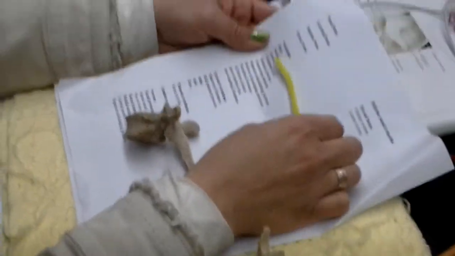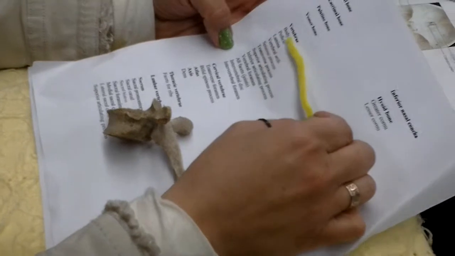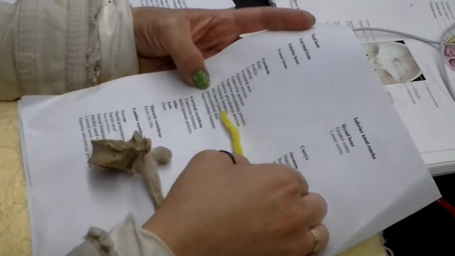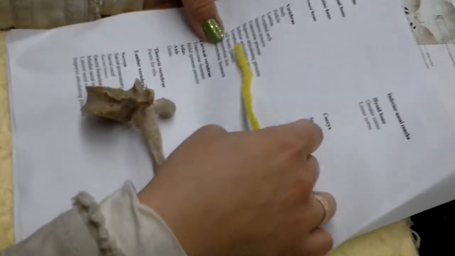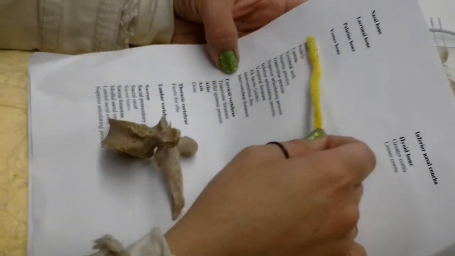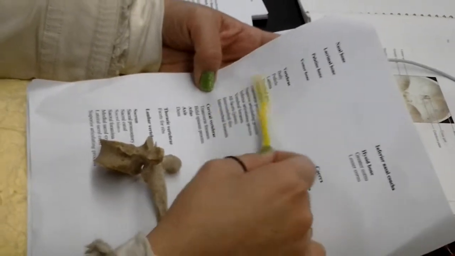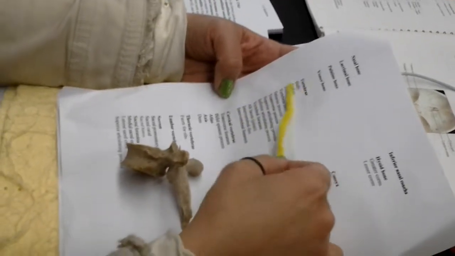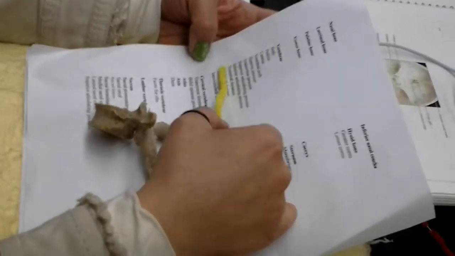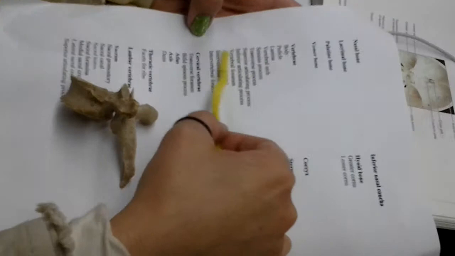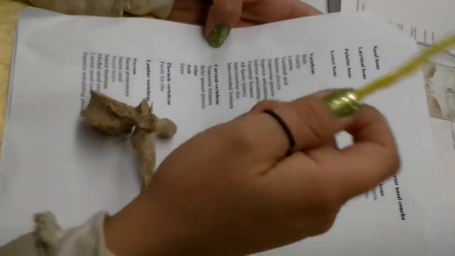So for the vertebrae, you're going to need to know all of these basic structures, from here to here. All vertebrae have this in common, most of them in common. Each vertebra, cervical, thoracic, and lumbar, you're going to have to know all of these. You guys okay on that?